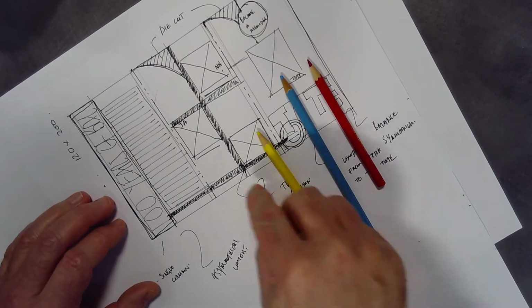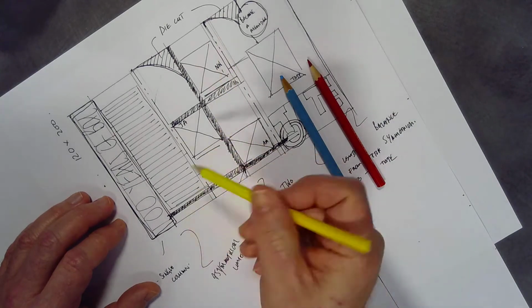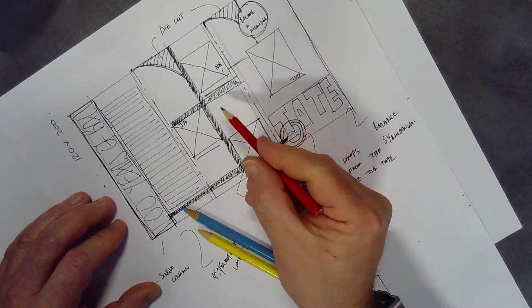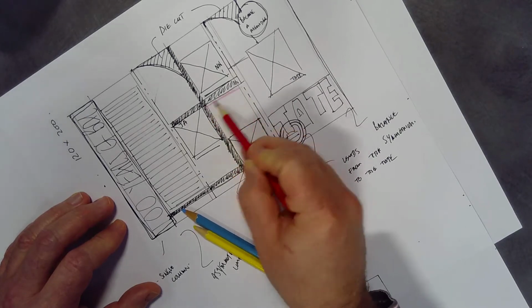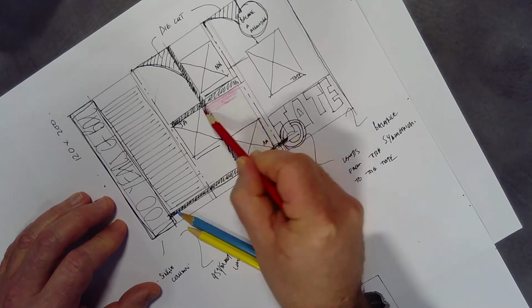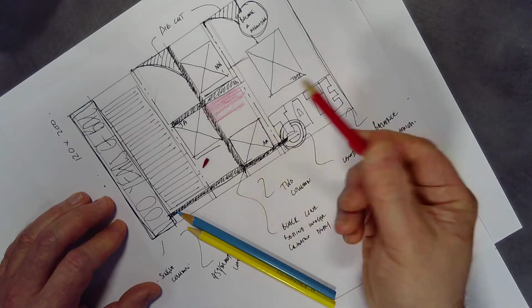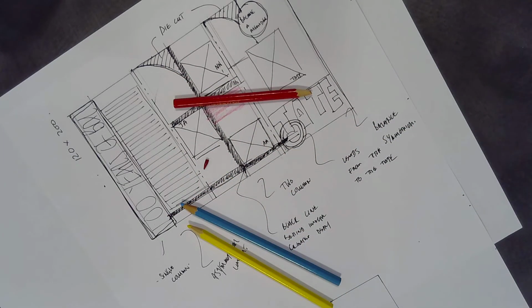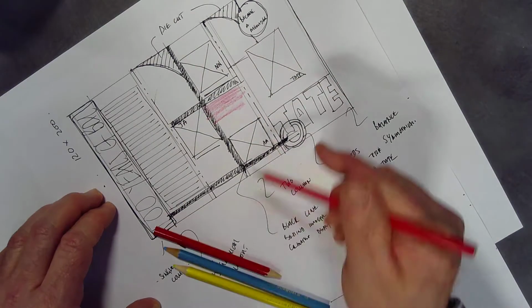So what do you think? This bit. Yellow? Red? Go with red. Alright, so I'm going to go with red. And I've got a broken red pencil. It's all good. It's that kind of day. More of a pink, but we'll go with it. Right.